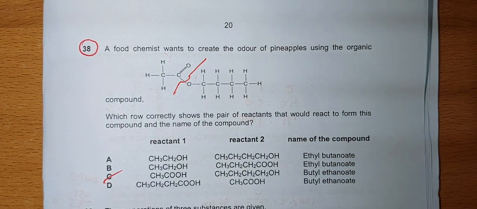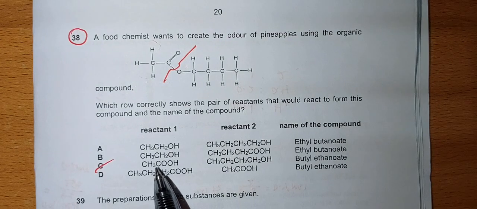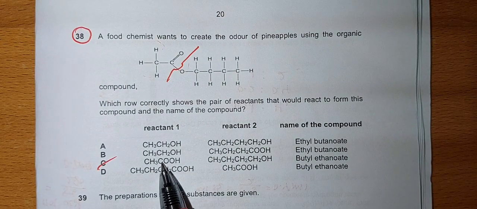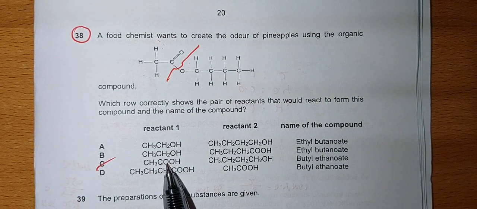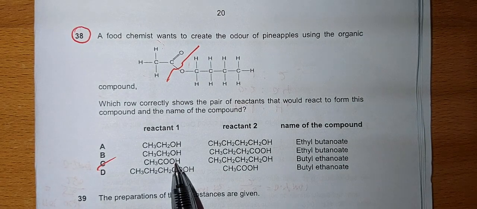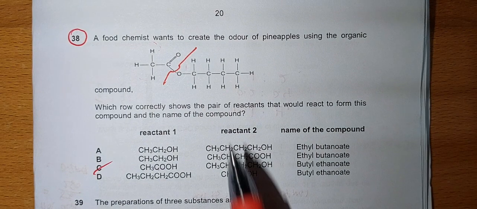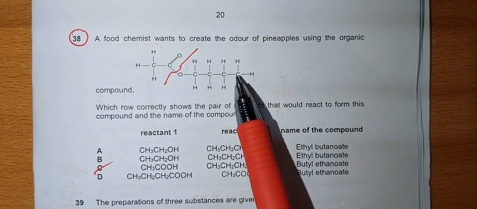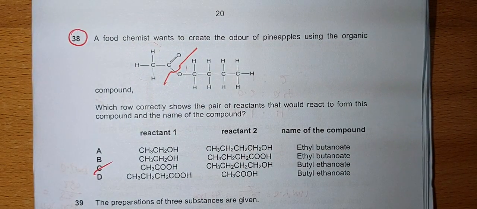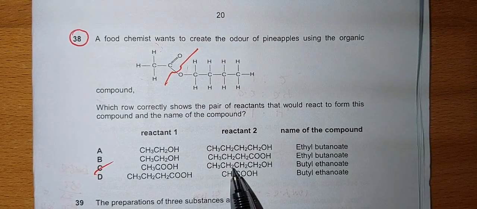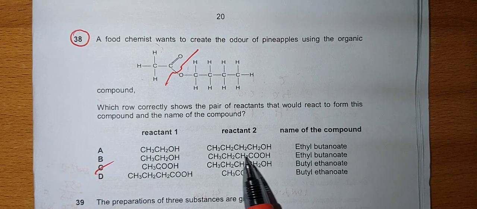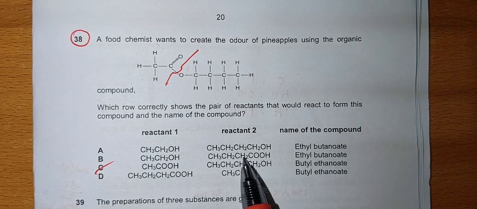So this is the carboxylic acid. So the carboxylic acid should have 2 carbon atoms. So it is ethanoic acid. 2 carbon atoms, ethanoic acid, CH3COOH. Okay, and then the alcohol would have 1, 2, 3, 4 carbon atoms. That means it is butanol. So 4 carbon atoms.